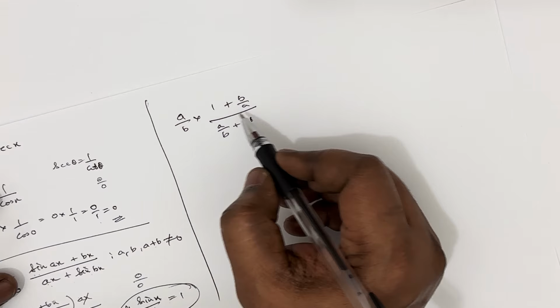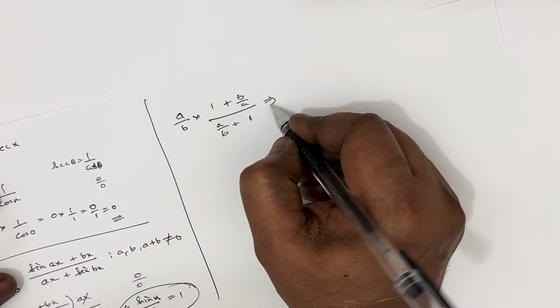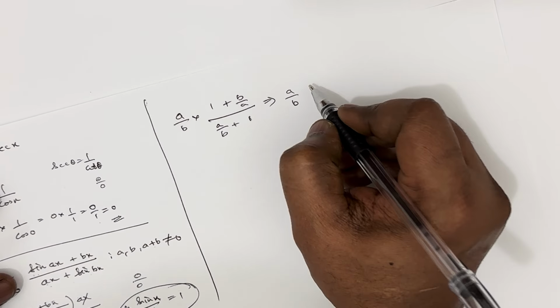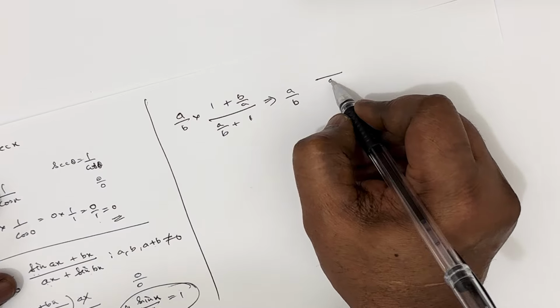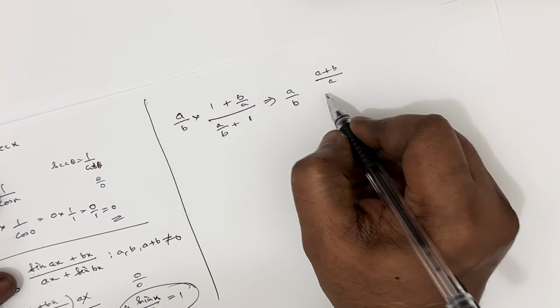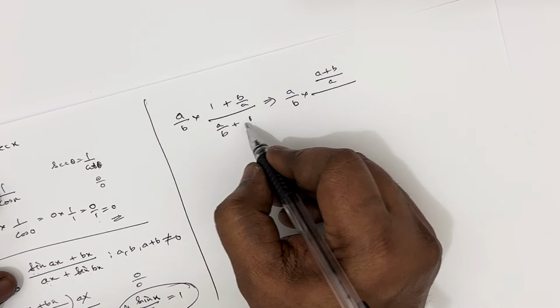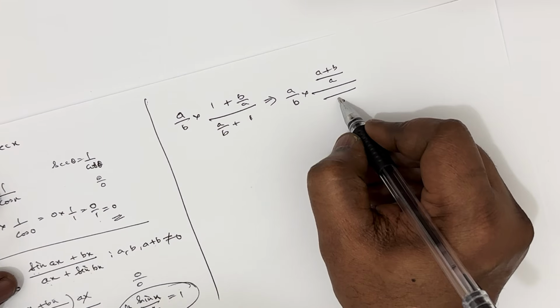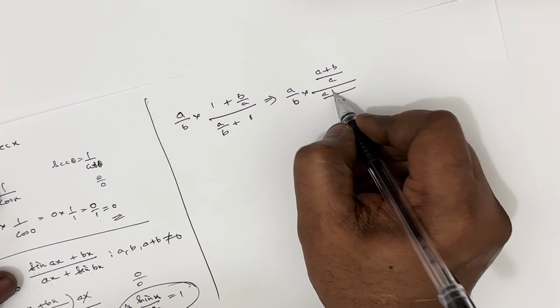Now taking the LCM for this and this, we get a by b, this becomes a plus b by a, whole divided by, and this one becomes a plus b by b.